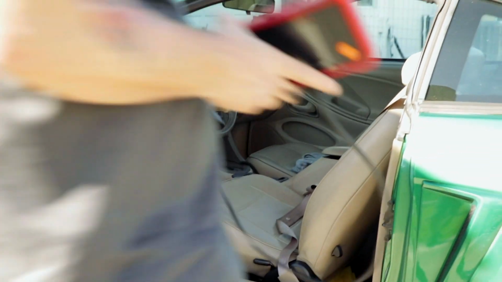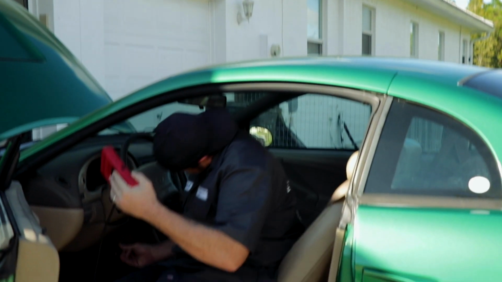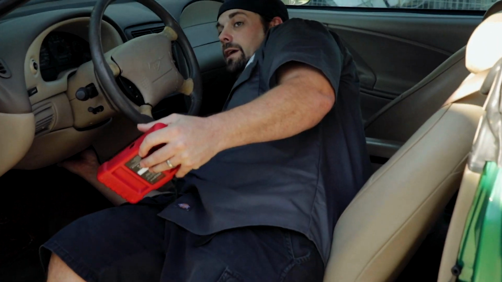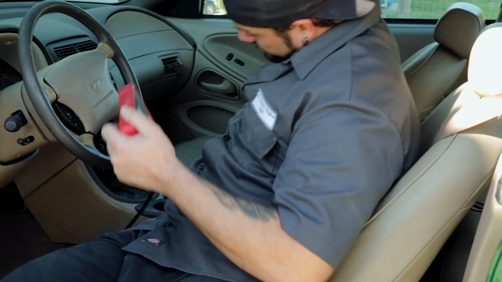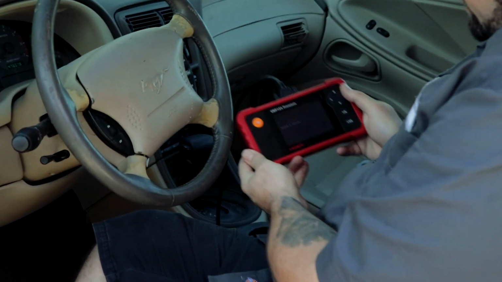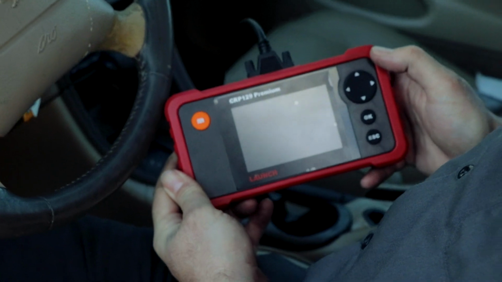We're going to go ahead, hook up to the car, and we're going to see what kind of code we get, what kind of diagnostic information, and we'll go from there.